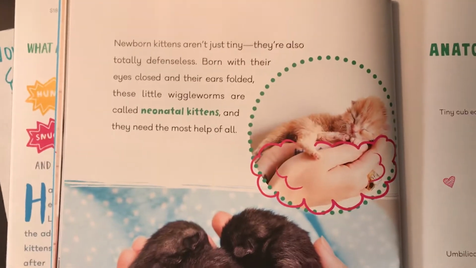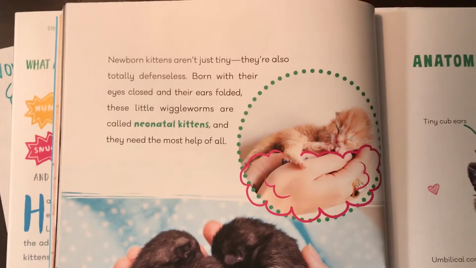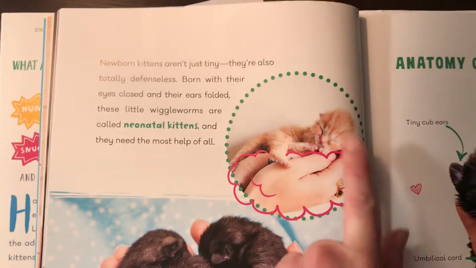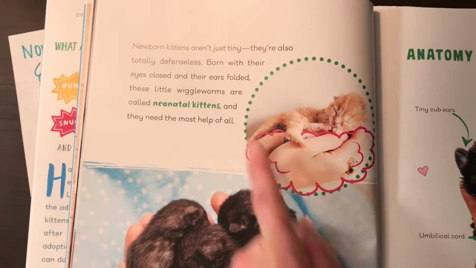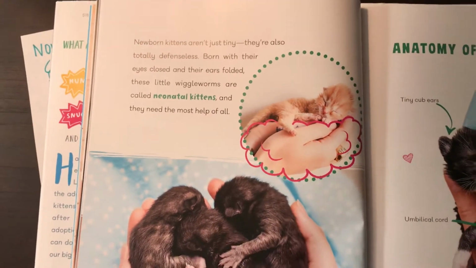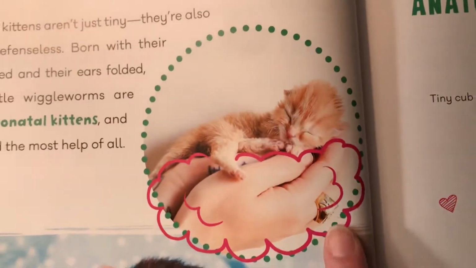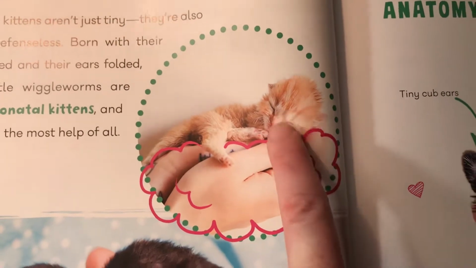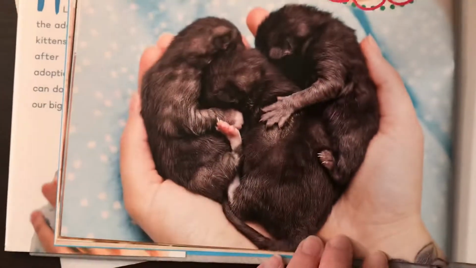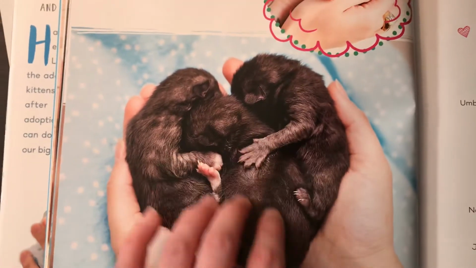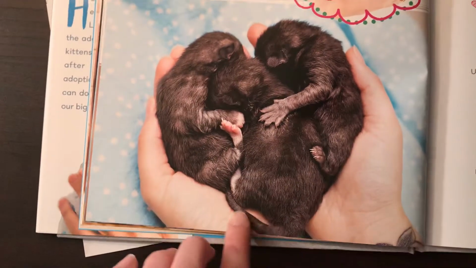Newborn kittens aren't just tiny. They're also totally defenseless. Born with their eyes closed and their ears folded, these little wiggle worms are called neonatal kittens. Bold word. And they need the most help of all. Little folded ears and closed eyes. And it fits in the palm of her hand. Look how tiny and delicate and fragile they are. And their little tails.